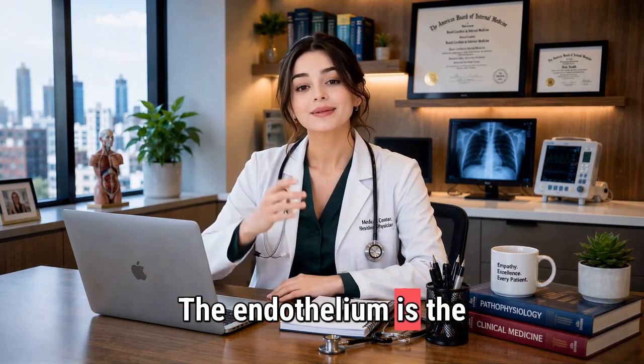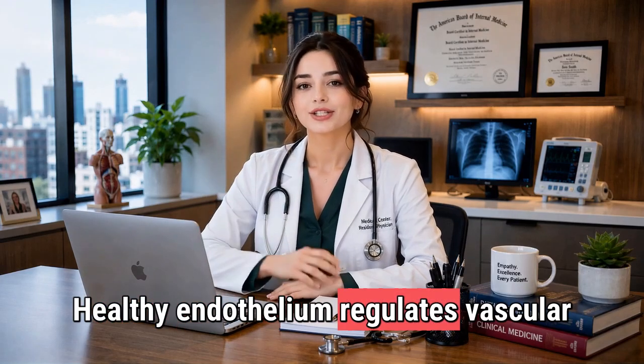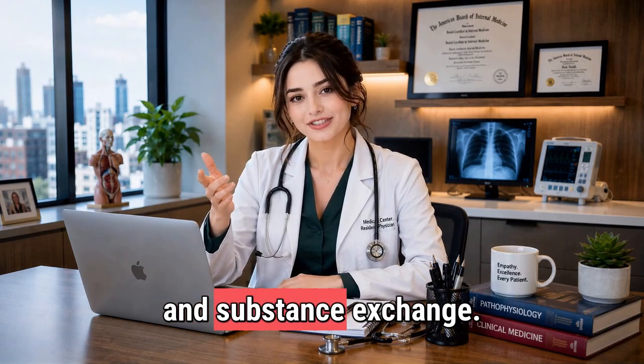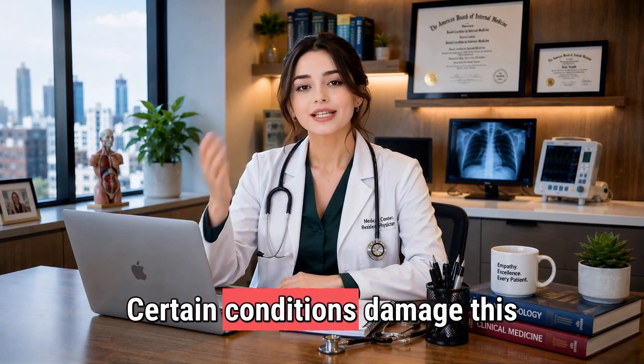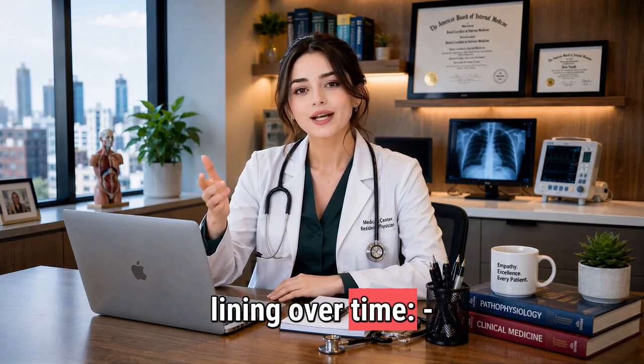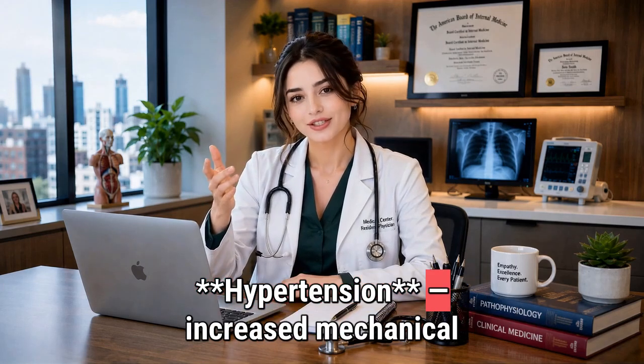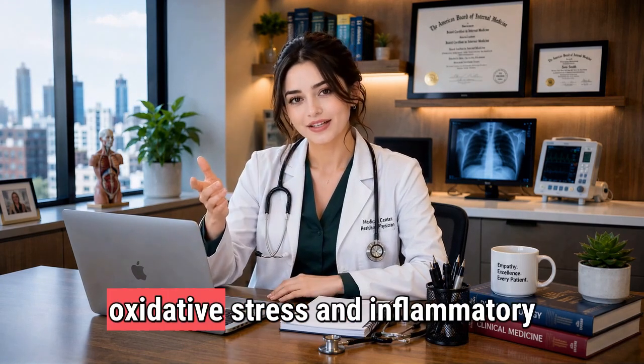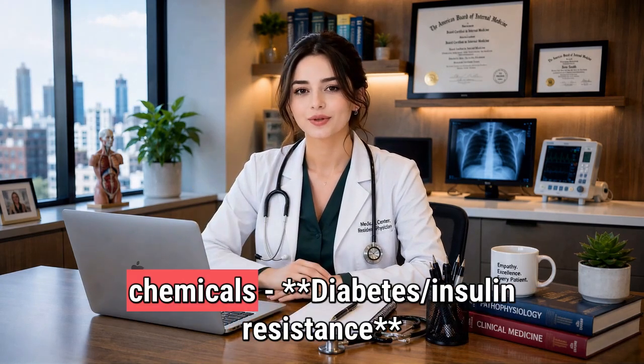The endothelium is the inside lining of arteries. Healthy endothelium regulates vascular tone, blood flow, inflammation, and substance exchange. Certain conditions damage this lining over time. Hypertension, increased mechanical stress. Smoking, oxidative stress and inflammatory chemicals.